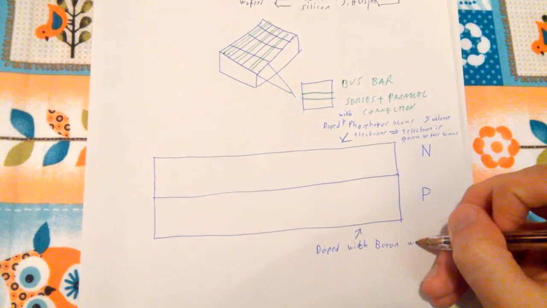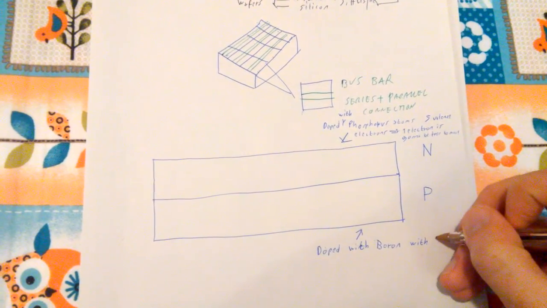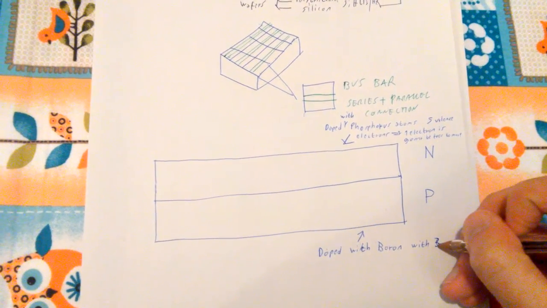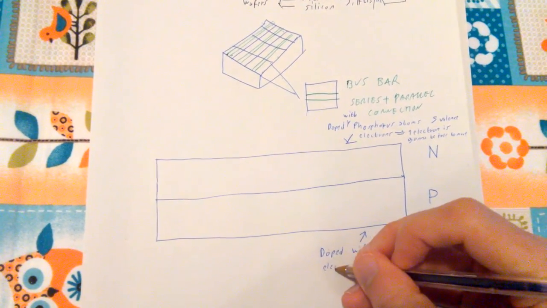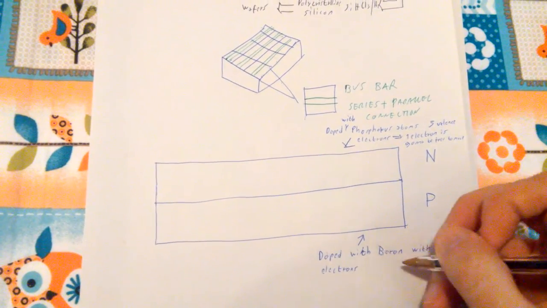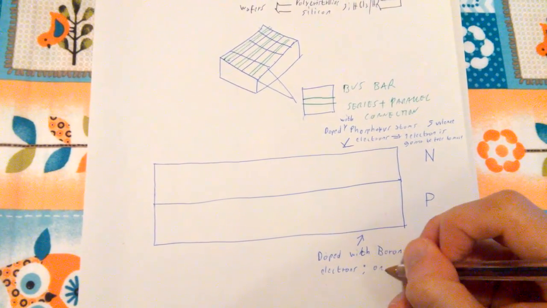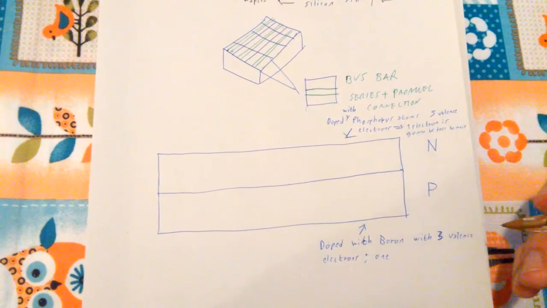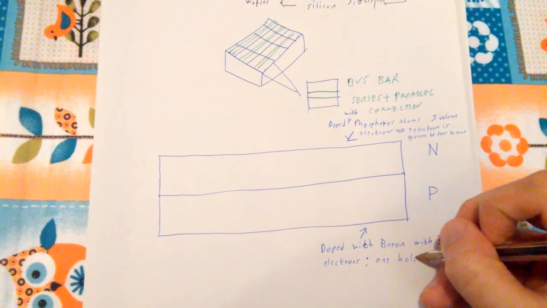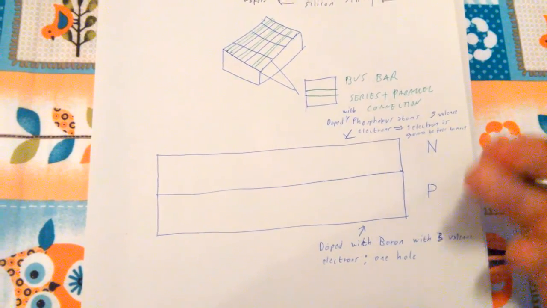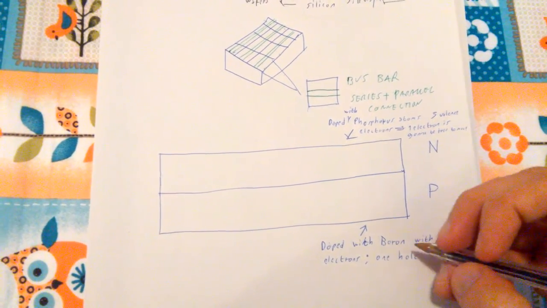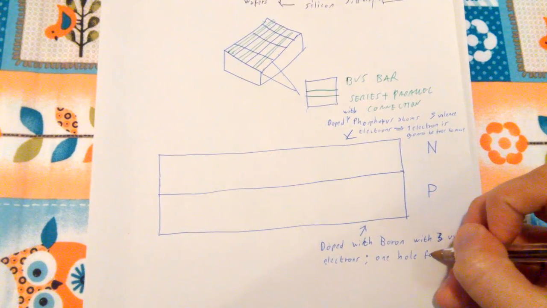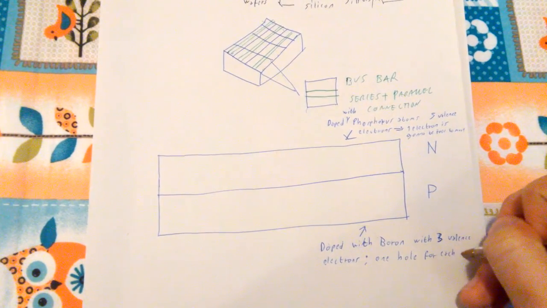Boron basically has 3 valence electrons. So we're going to have one hole, because one electron is going to be missing and it is going to accept electrons from other atoms. So we're going to have one hole for each atom.